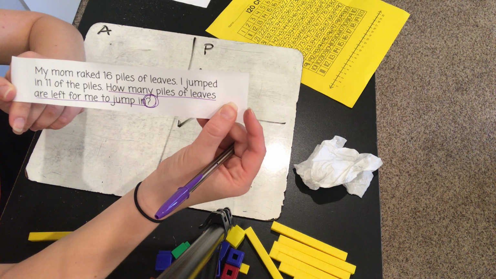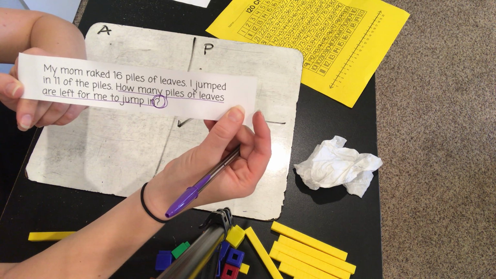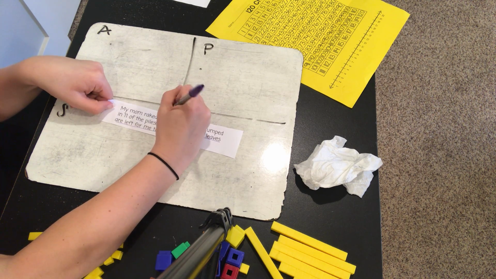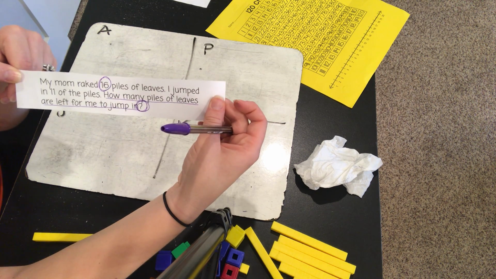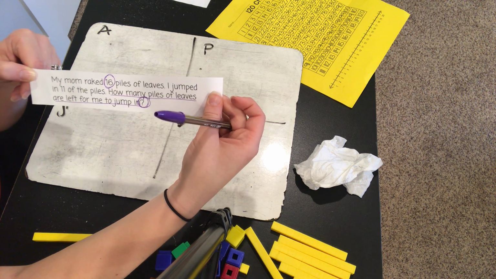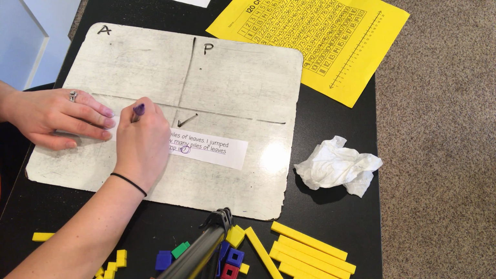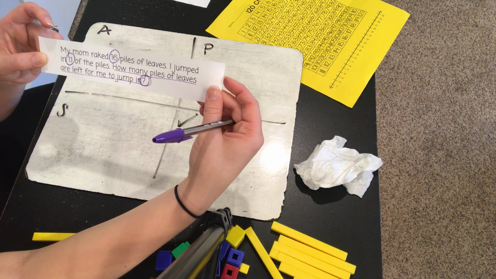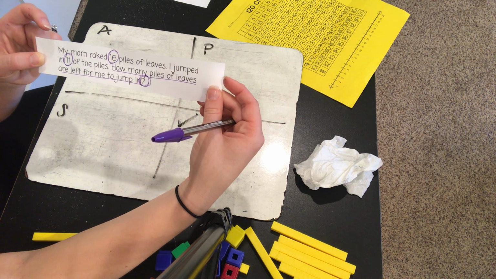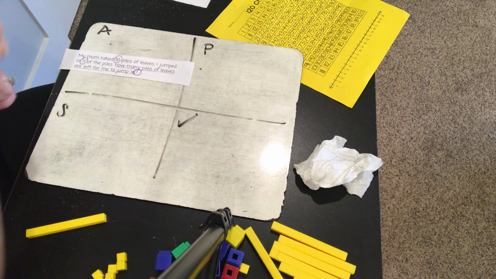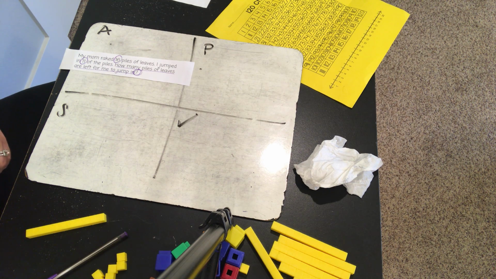My mom raked 16 piles of leaves. What's important in that sentence? 16 is important. I jumped in 11 of the piles. What's important there? 11. How many piles of leaves are left for me to jump in? Okay, and we know that's the question. So we've analyzed the problem and picked out some important information. Now let's plan how we're going to solve this problem.